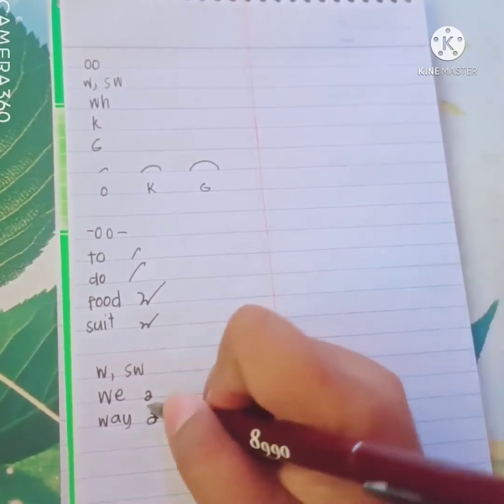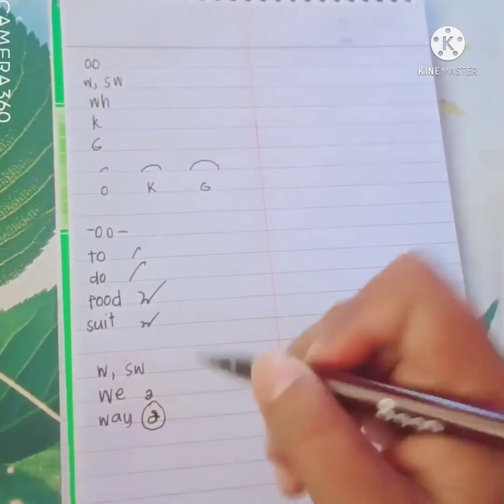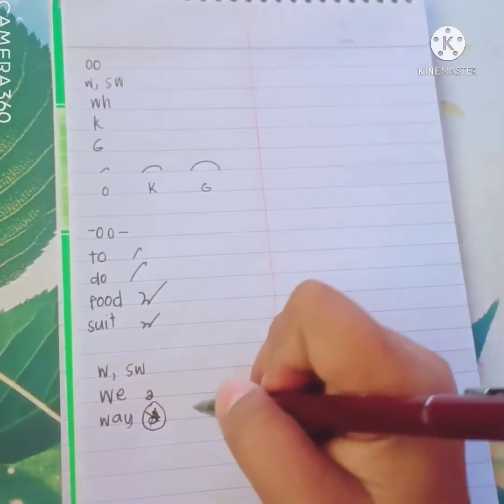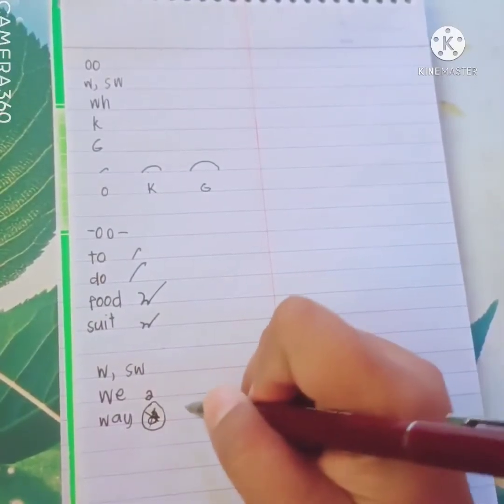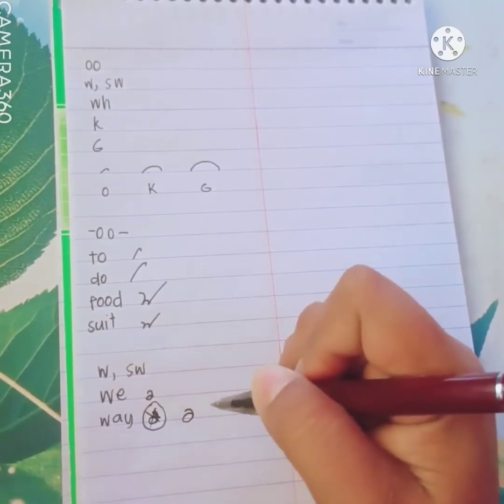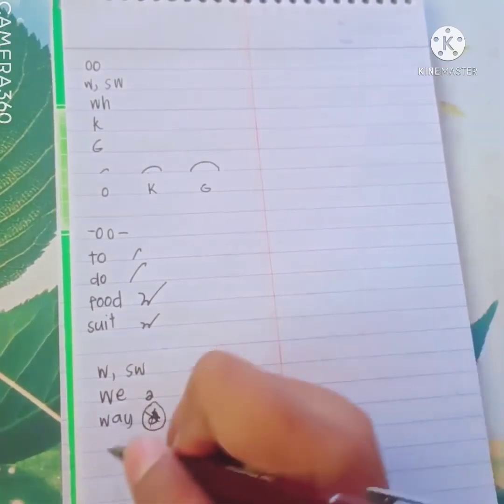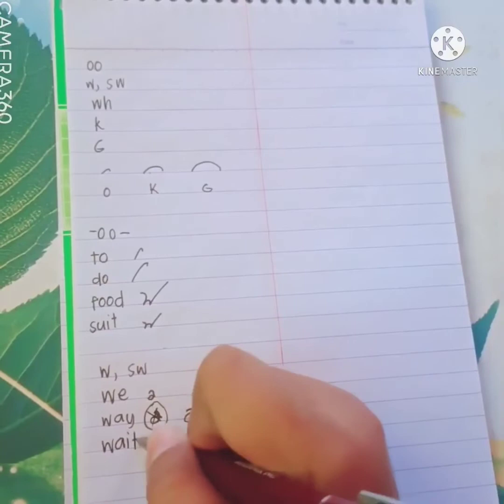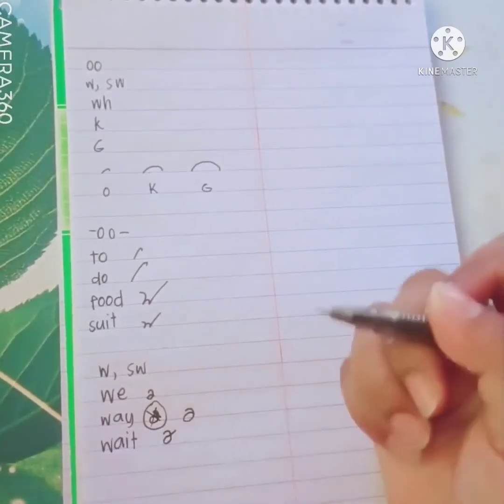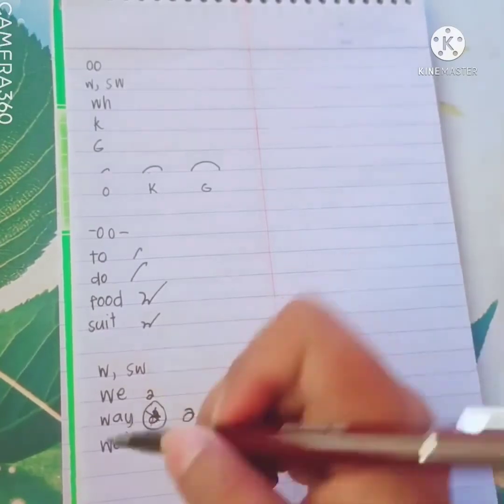If we have a wrong one, let's encircle it so that we know that it's wrong. Don't erase like that because it's nothing. So let's just circle. So way is way. Wait. Sweet.